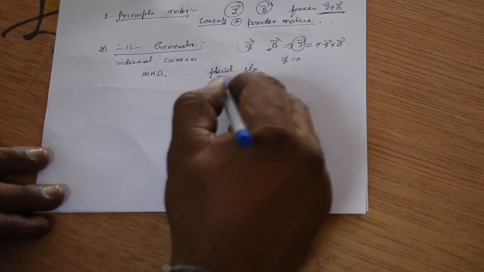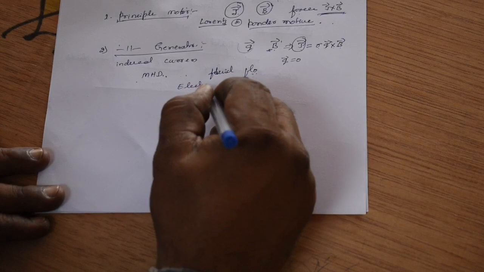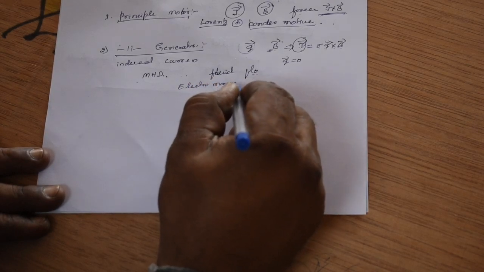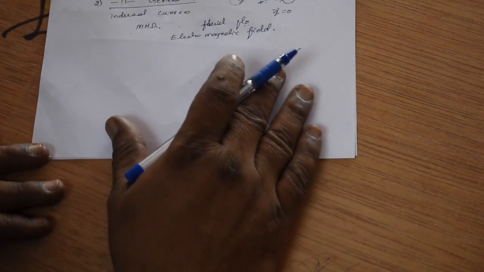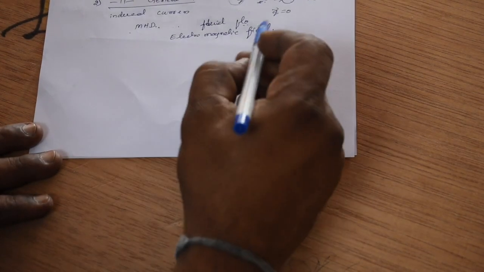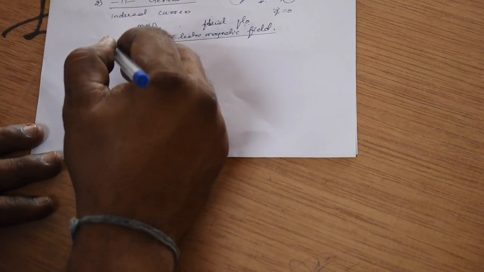First you have to study electromagnetic fields. To study electromagnetic fields, you have to study electromagnetic theory.